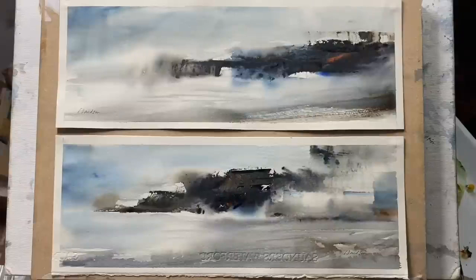I've been asked to show a little bit more of my process of abstracting from photographs. In other words, of taking a realistic photograph and trying to turn it into something that wants to express something other than the realistic landscape in front of me.